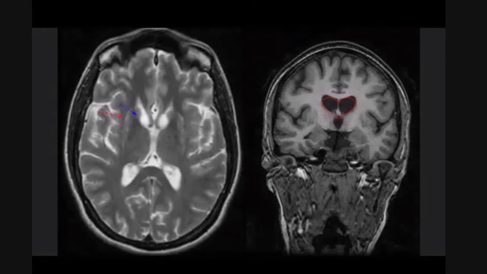So the image on the radiographic right shows an axial T2 image showing the caudate head atrophy, pointed in blue, and atrophy and hyperintensity of the putamen, pointed by the red arrow. The image on the radiographic left shows a coronal T1 image showing caudate atrophy with apparent heart-shaped configuration of the ventricles.